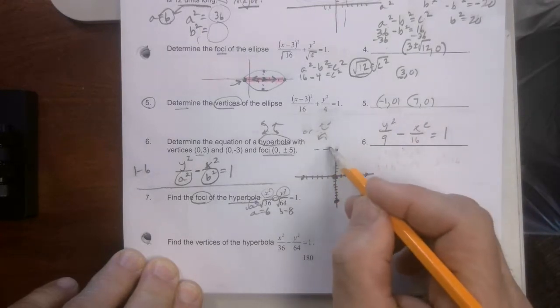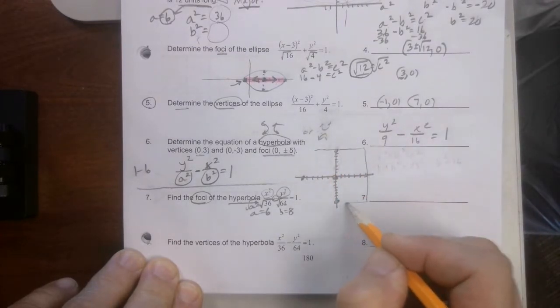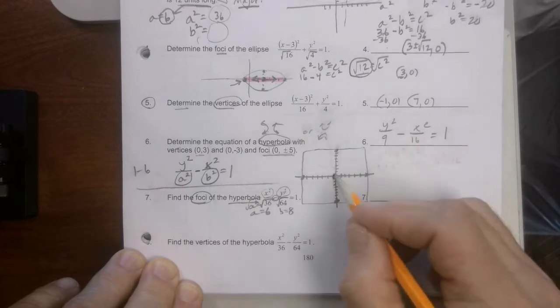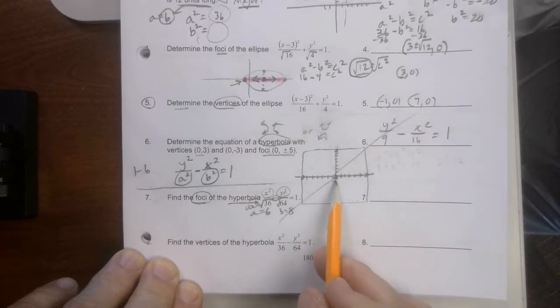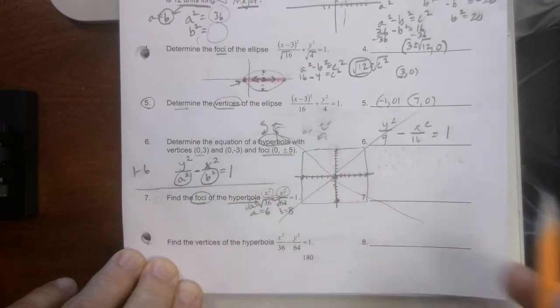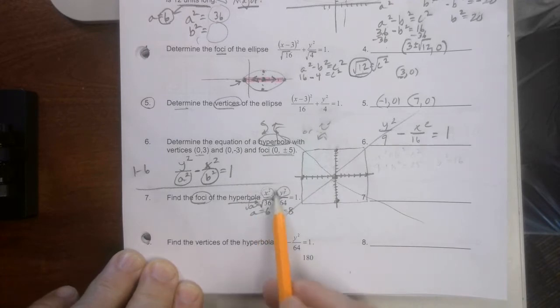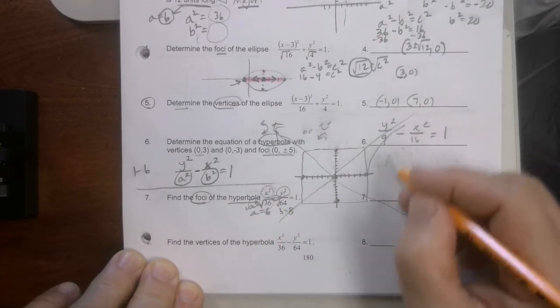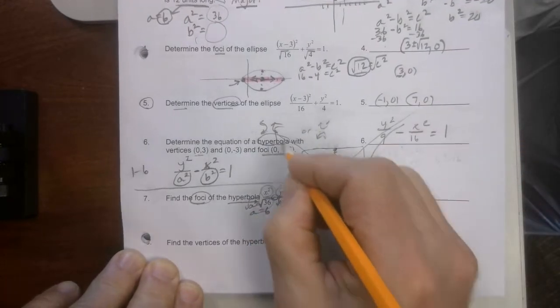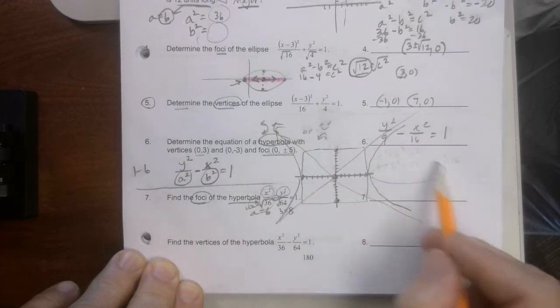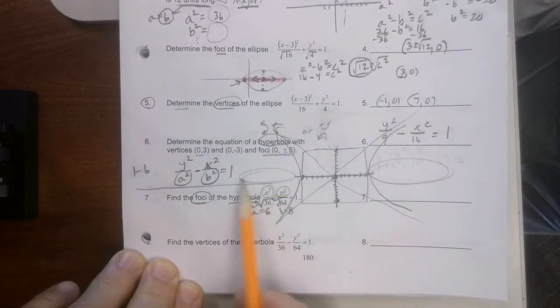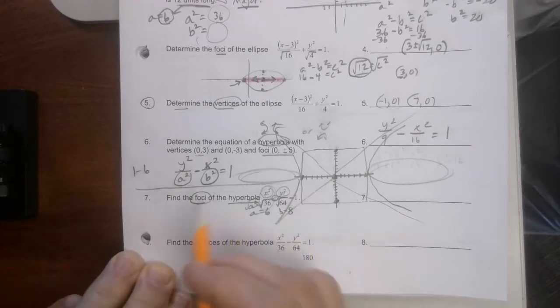Now, we've got to make our box. Draw our diagonals in. And we've got to know that because it starts with the x squared, it's going to look like this. So that means we know our foci are in here somewhere. So how do we find that?